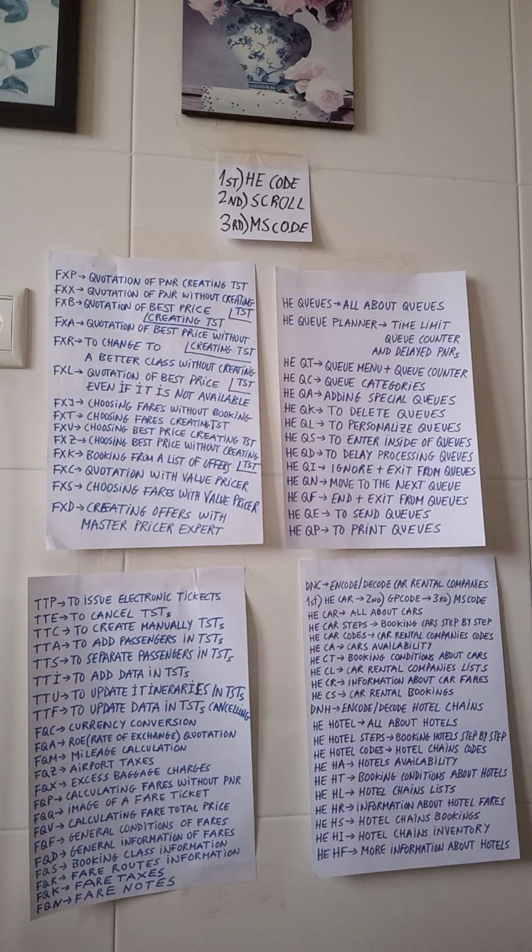Let's go. On the first folio, this one, we have the FX codes. On the second folio, this one, we have the TT and FQ codes. On the third folio, this one, we have the codes on Qs. On the fourth page, this one, we have the codes about cars and hotels.